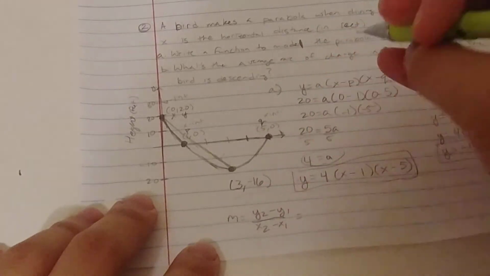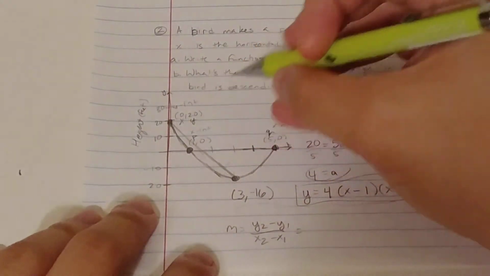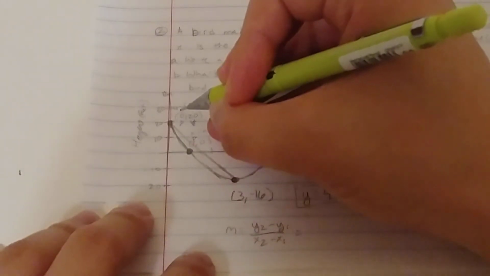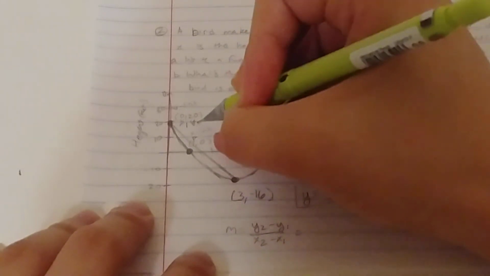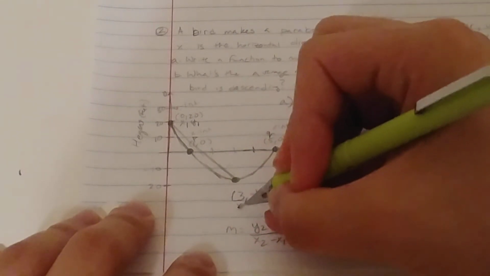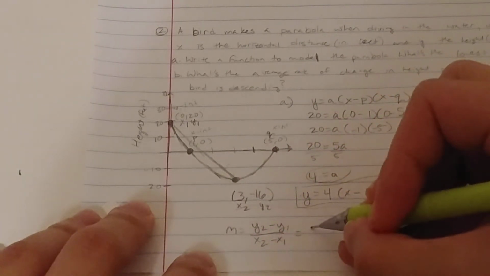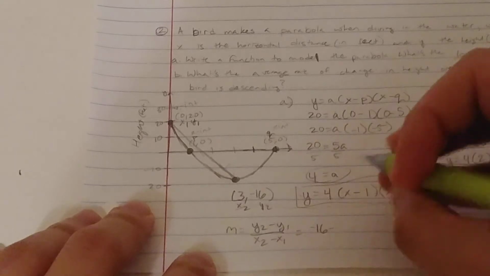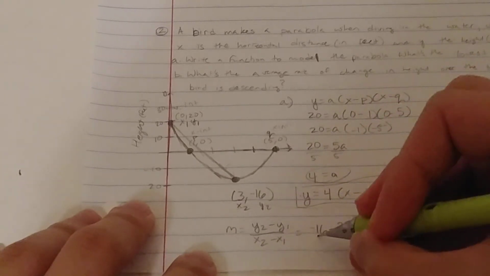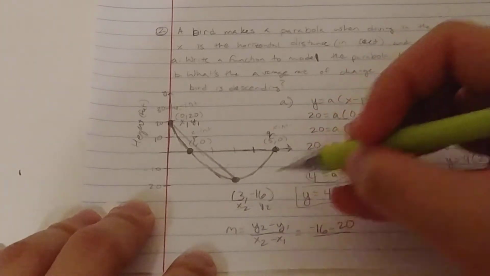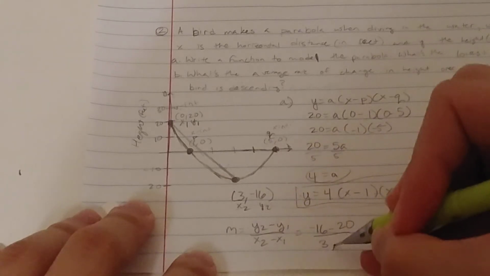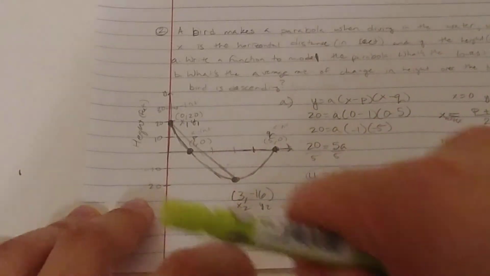And remember, we go from left to right, so this is our x1 and y1. This is our x2 and y2. So y2 is negative 16 minus our y1 is 20, over x2 is 3 minus, oops, why did I put a plus?